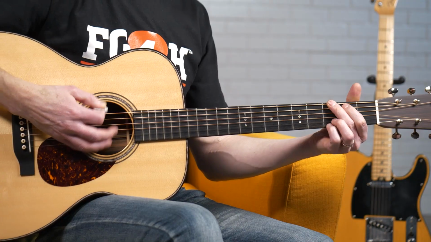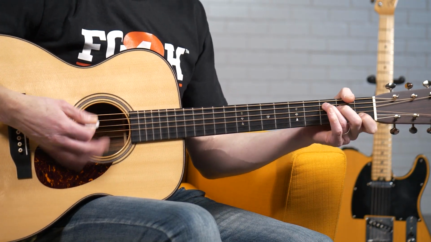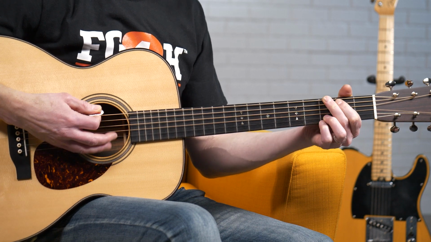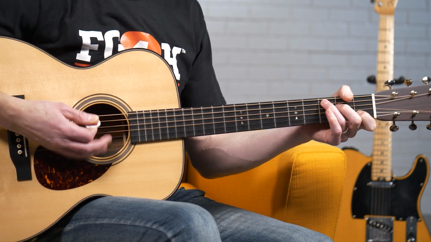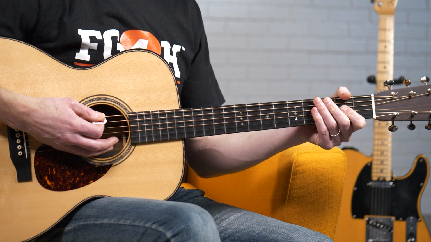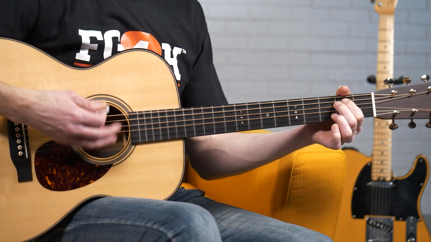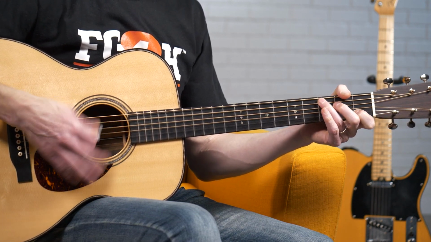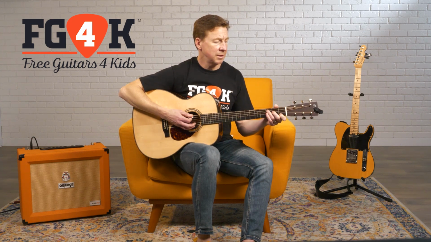You can try the boom chuck. Or just all downstrokes. Whatever you want to do. The idea is that you should have fun doing this, okay? So now I'll do the same progression, the 1-6-4-5 in the key of C.